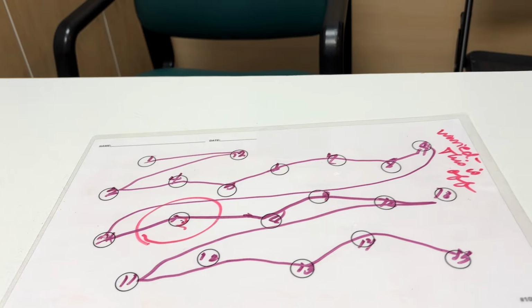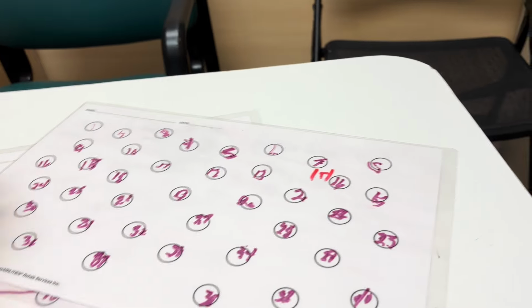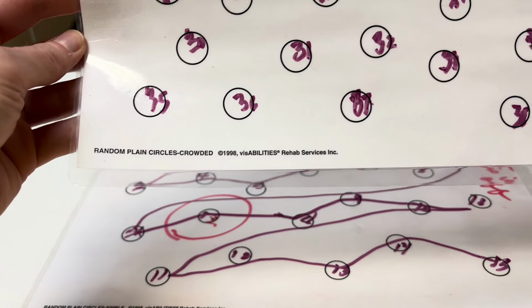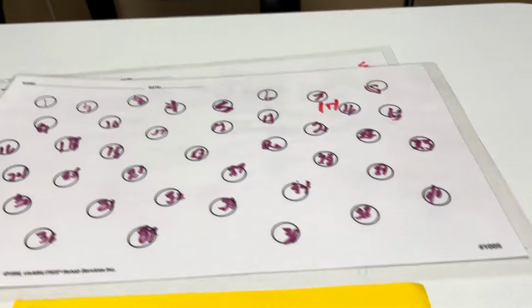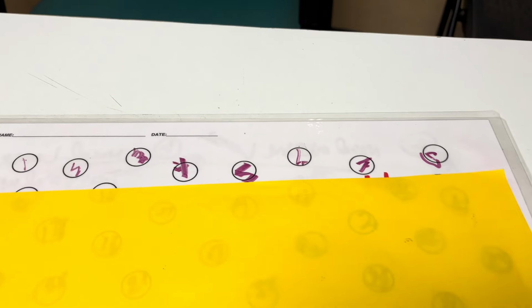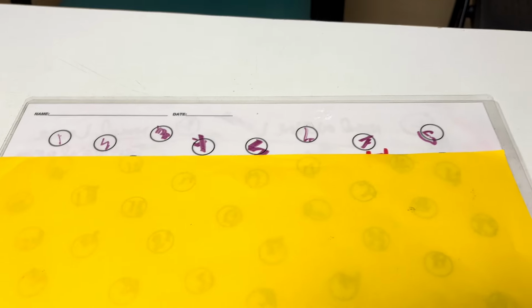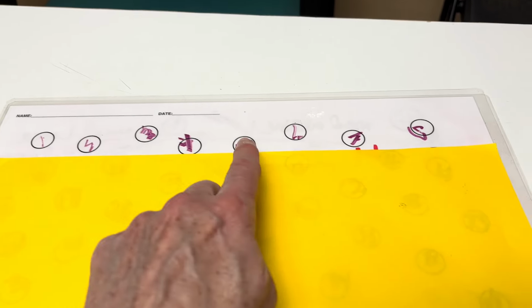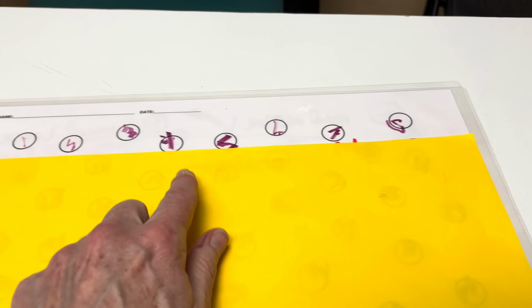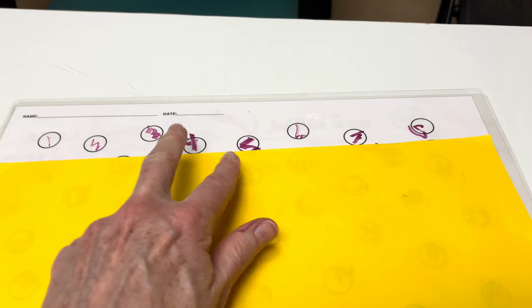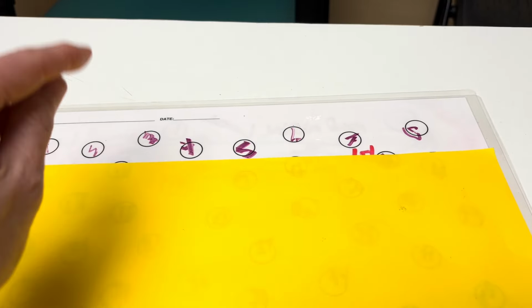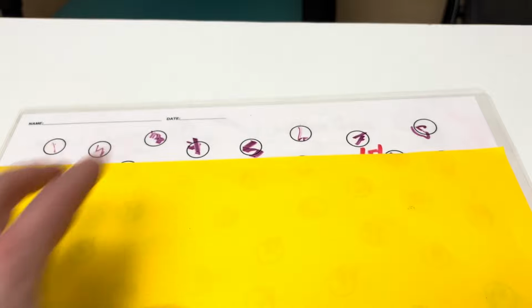You have choices. You can move to the next one, which is a random plane circles crowded one with a reading block, so that there is a way to train left to right past the midline spot if there's a problem at the optic chiasm with the vision or a visual loss from one eye to the other.